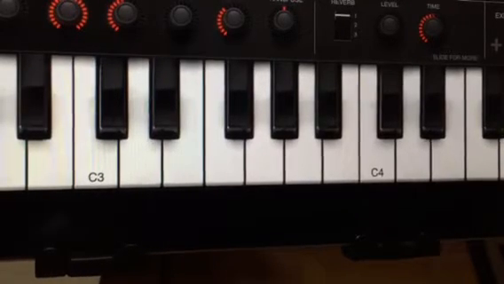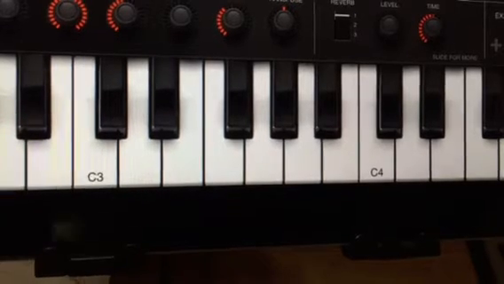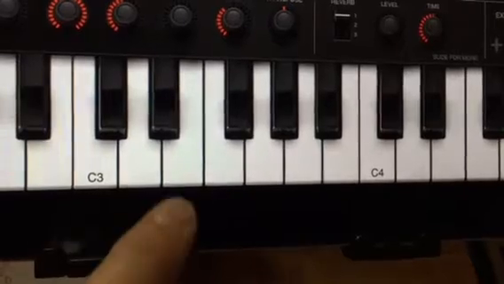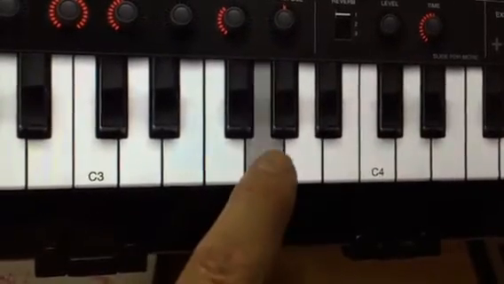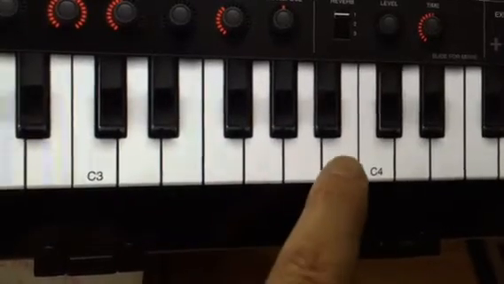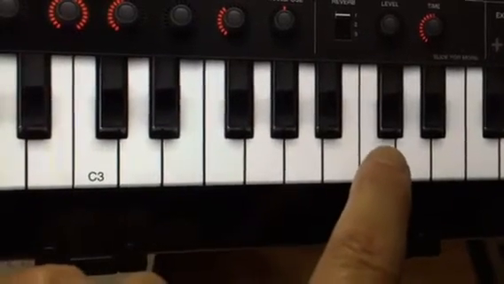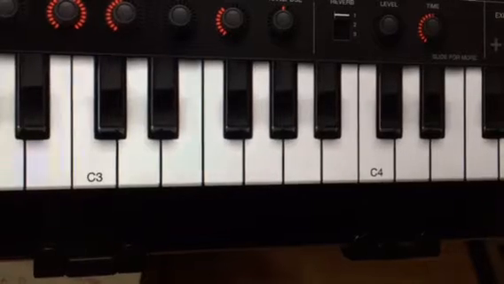A major tonality, though, is you start with your tonic or your home tone. You go up a whole step, up a whole step, up a half step, up a whole step, up a whole step, another whole step, and then you get back to tonic again. Should sound like home up there.